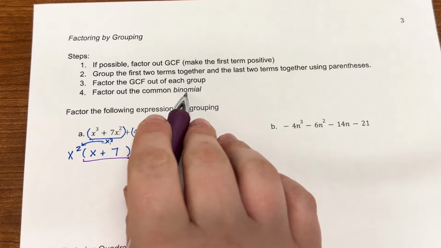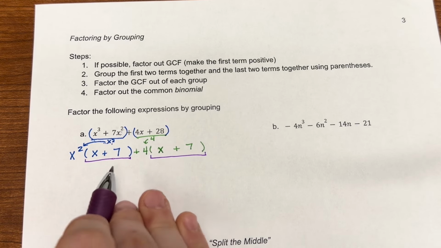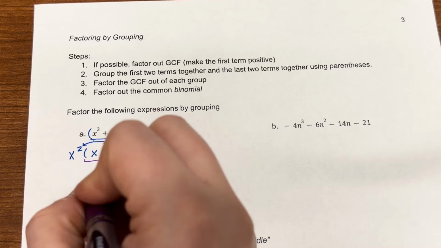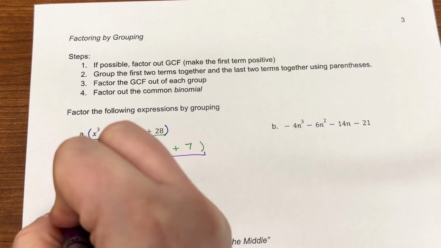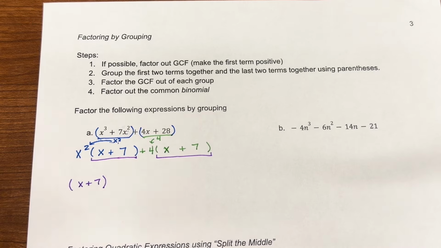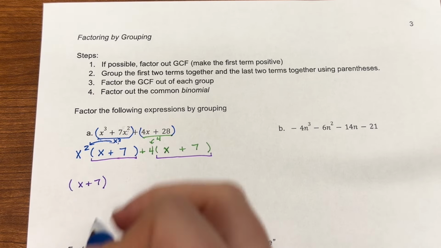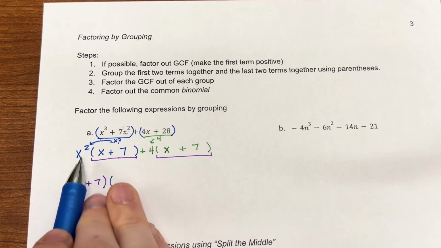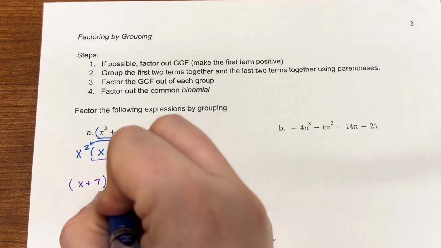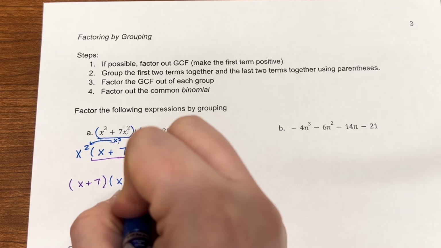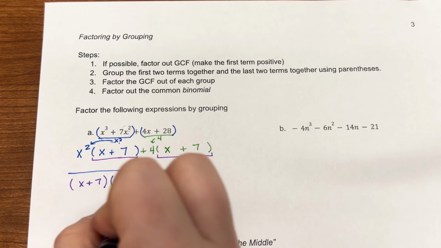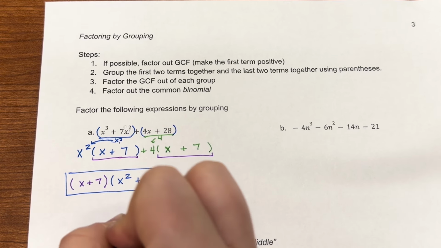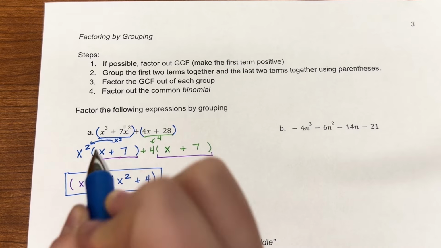And when it says to factor out our common binomial, you can think of it as pulling this x plus 7 out in the front and writing what's left over. And what is left over is this x squared and this plus 4. And so we have successfully factored by grouping.